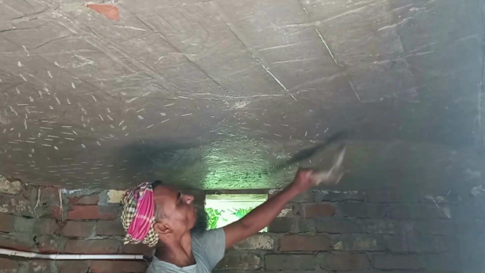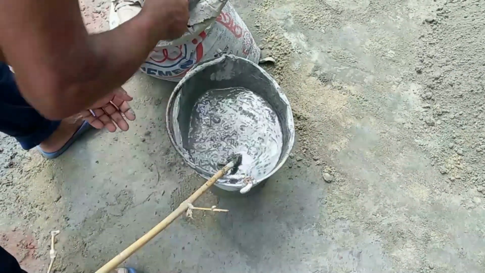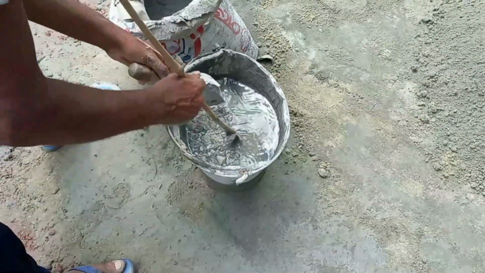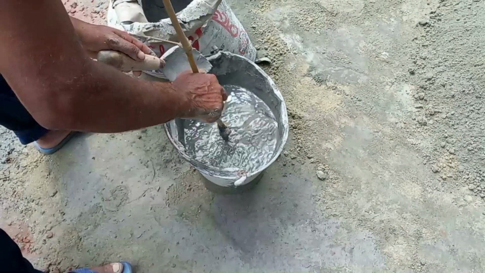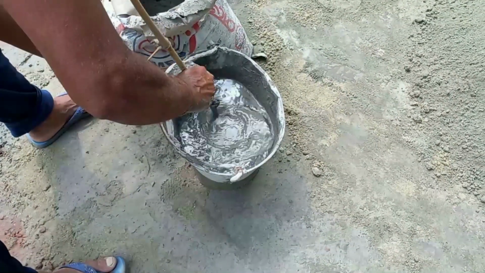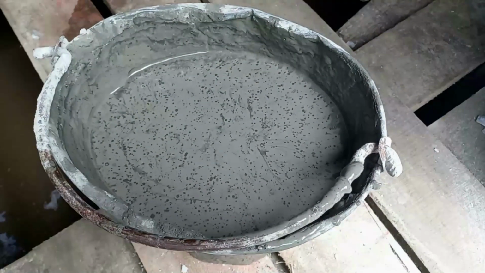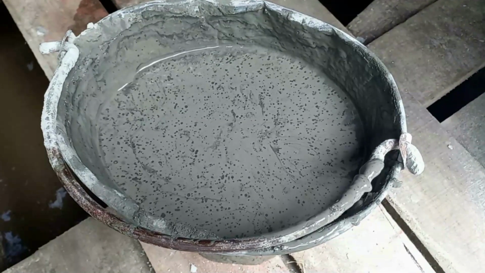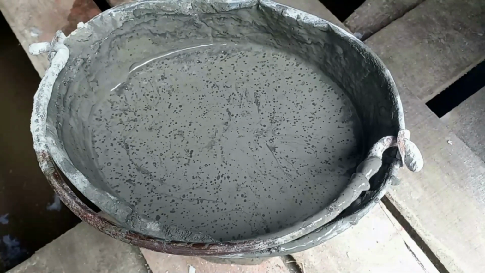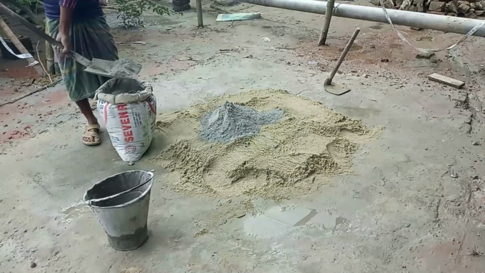After completing the chipping, we have to apply grouting. What is the effect of that? This paste will create a good bond between our plaster and our ceiling. After that, when our grouting is okay, we go for our material mixing.